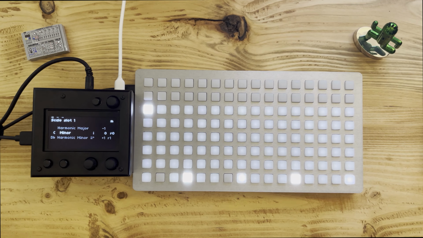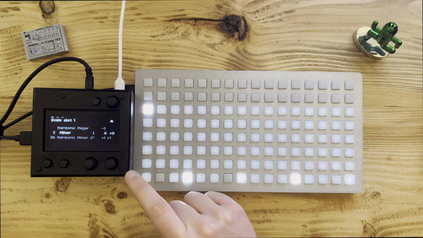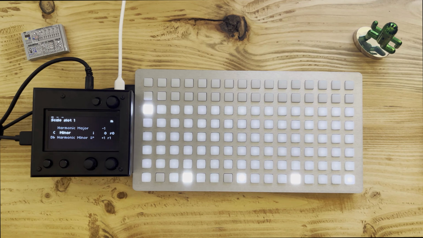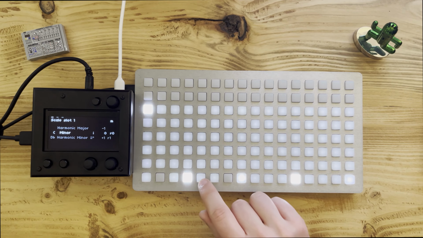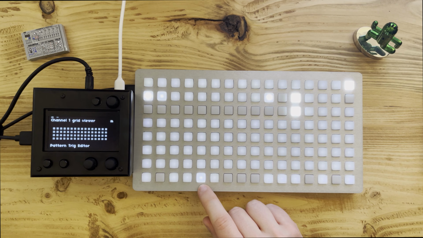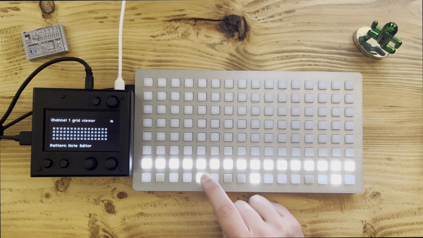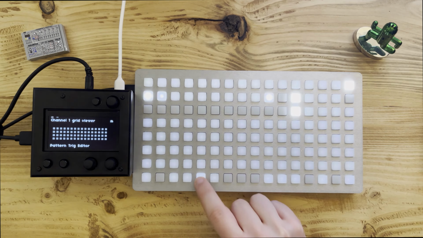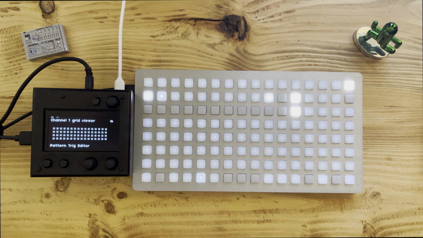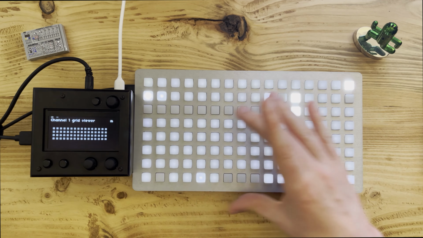Patterns don't have note information on their own. Patterns are made up of triggers, notes, velocities, and lengths, and the notes are relative to the currently selected scale slot. And we'll dig into this more later in the manual. The third page is the pattern editor, which is actually a set of 3 pages, and you can navigate through the 3 pages by pressing the third menu button here multiple times. The first page on the pattern editor is the pattern trig editor.